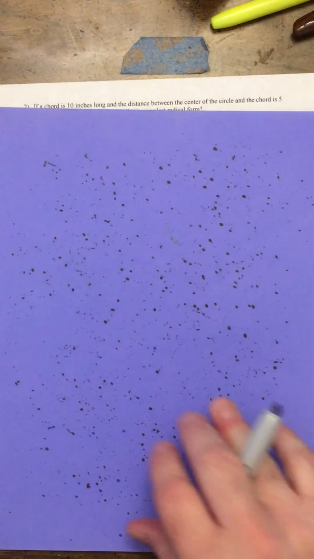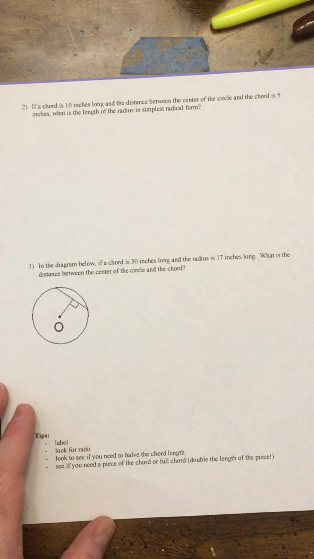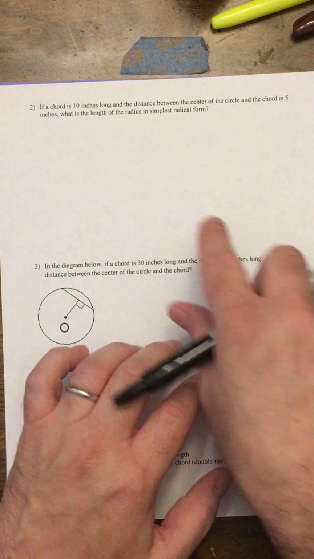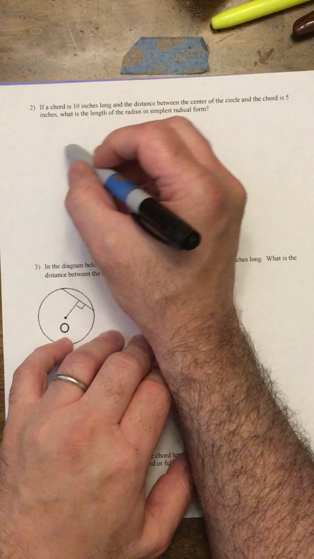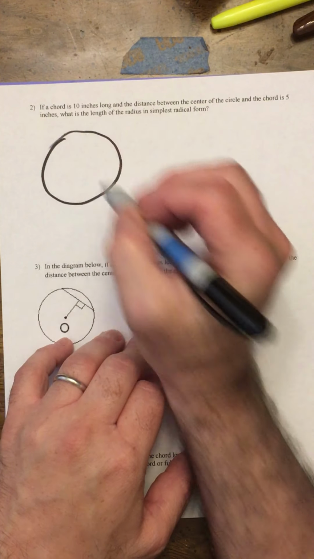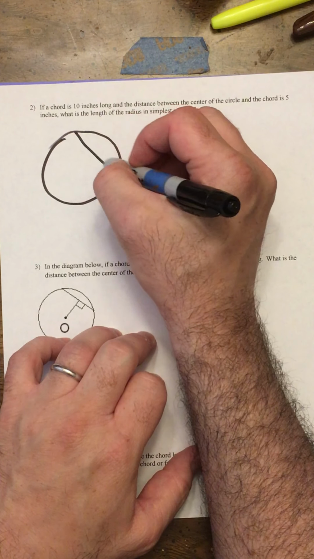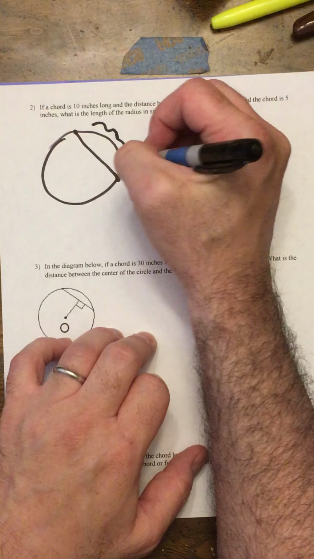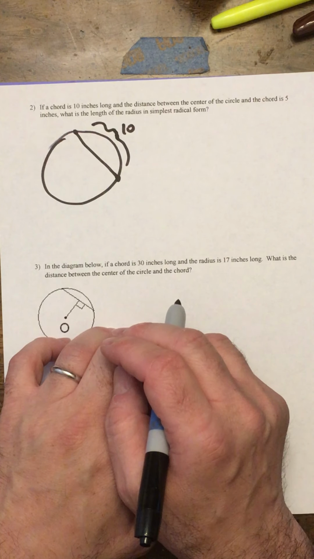Okay, I think we're up to our last page here. So a couple more problems. This one doesn't have a diagram, so we're going to have to draw one. You could try to do it yourself, and if you have trouble, you can look at the video. Obviously I'm going to need a circle. Try to draw yourself a reasonable circle. If a chord is 10 inches long, that's 10 inches, and the distance between the center of the circle and the chord is 5 inches.